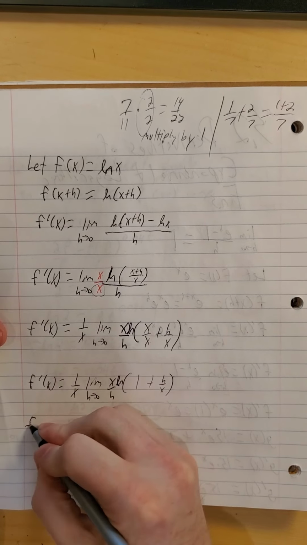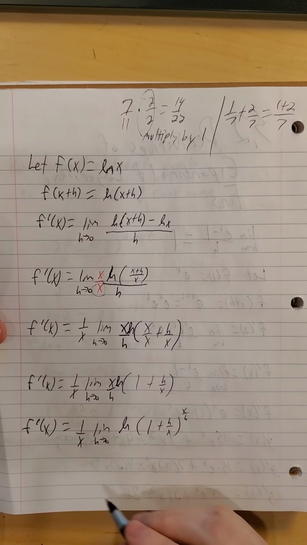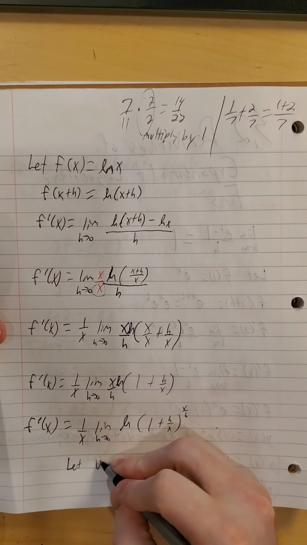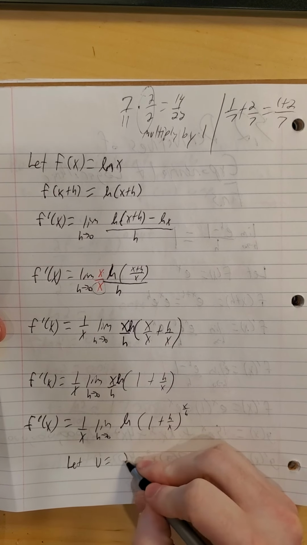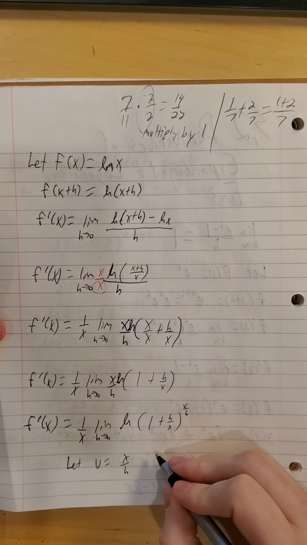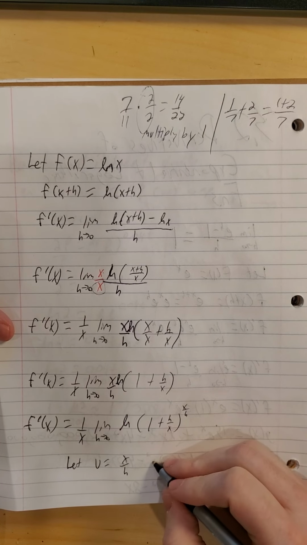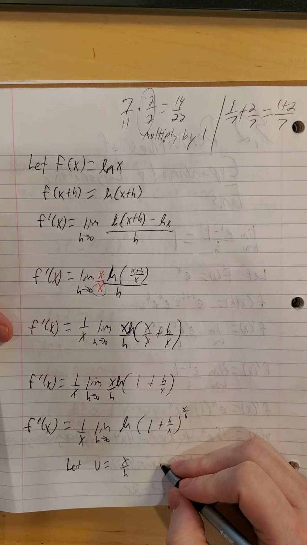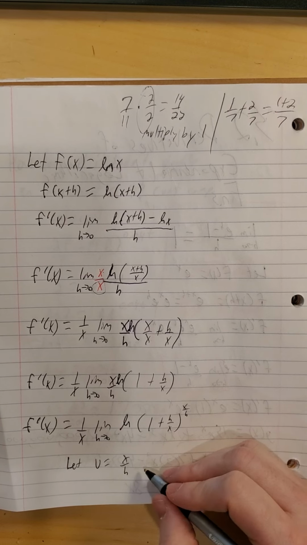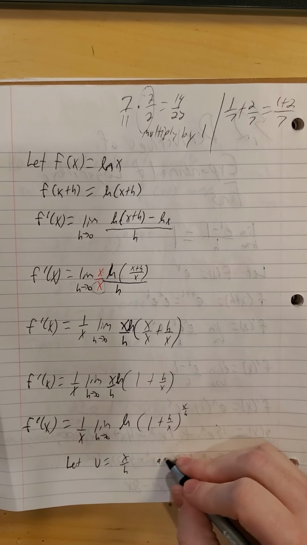And here's where we're going to do a little bit of substitution. I'm going to let u equal x over h. So if h is going to 0, u is going to infinity.